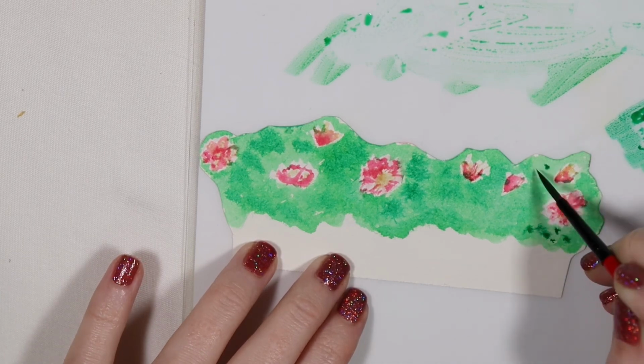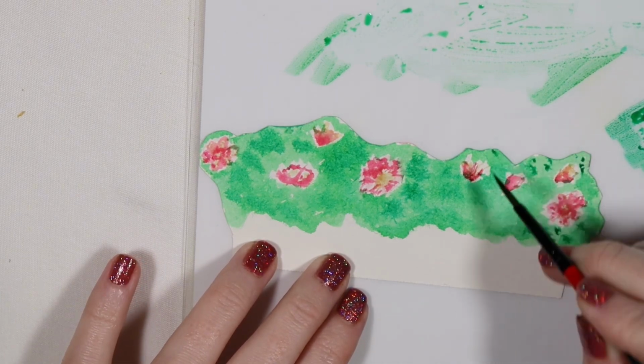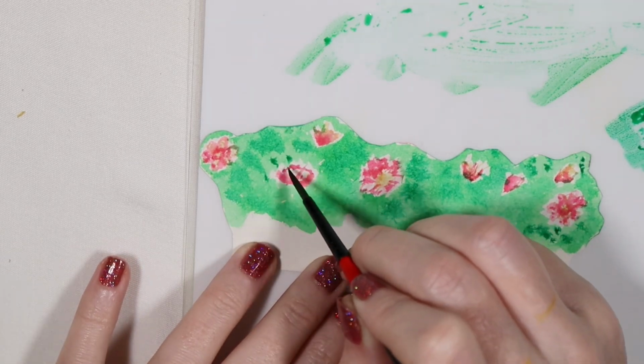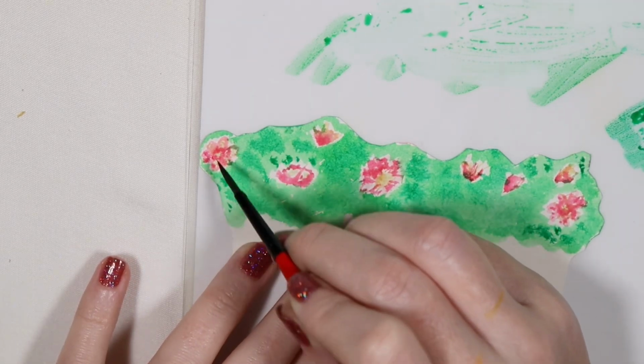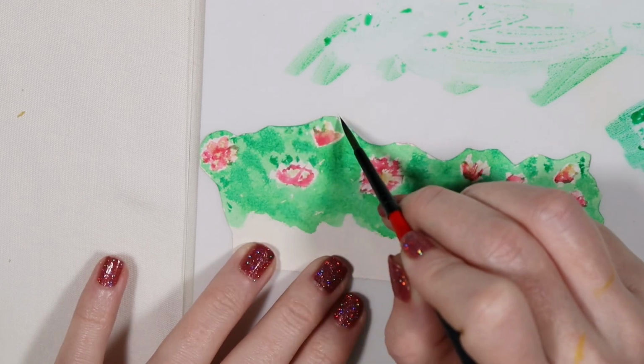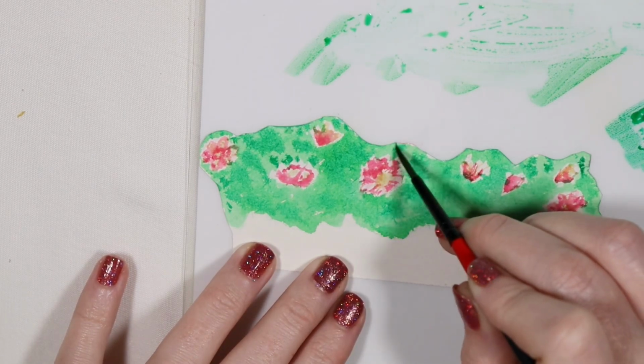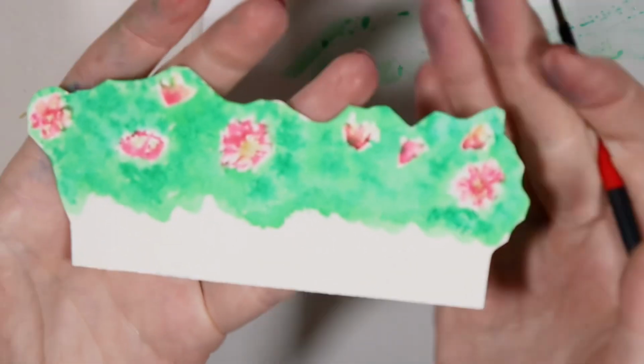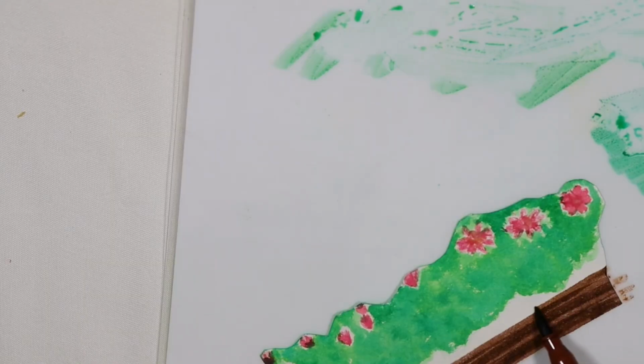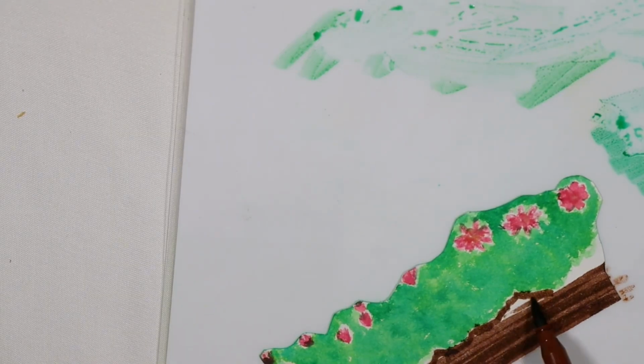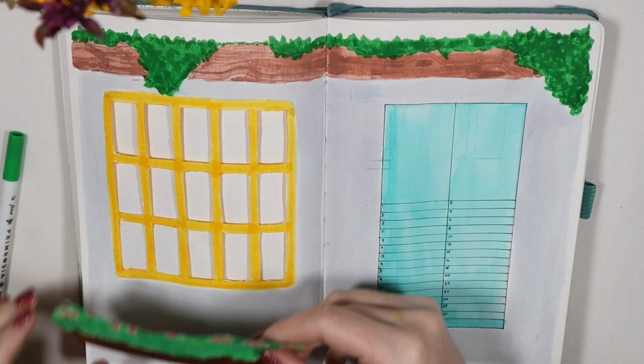And once I had a light wash of green across all of the greenery area, I took a little bit more concentrated pigment and I just kind of dabbed it in here and there to make it look like darker leaves or shadows without actually giving it any real definition. I just wanted it to look a little varied, and I think that it did that job.